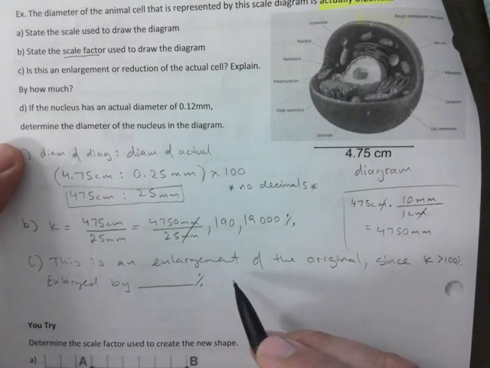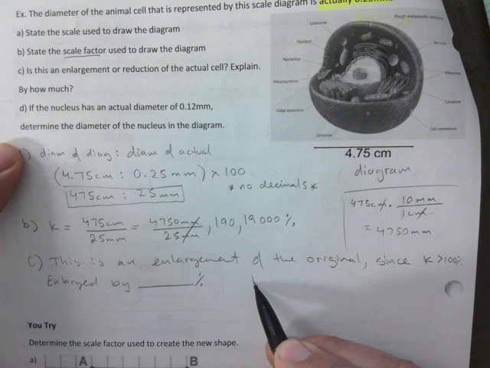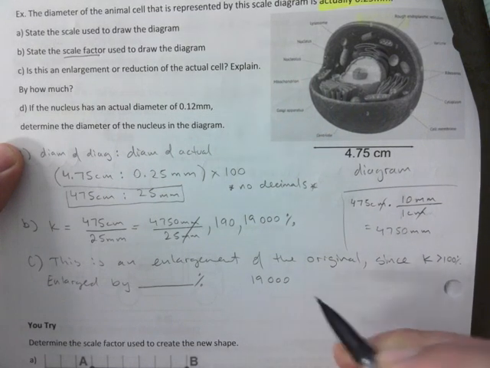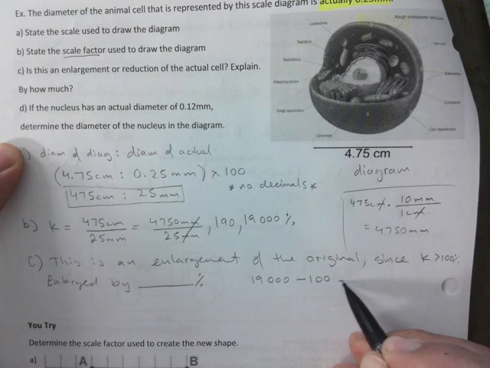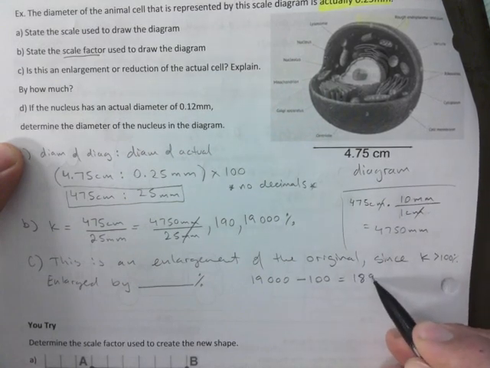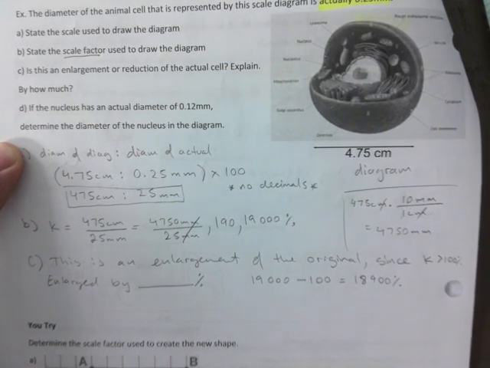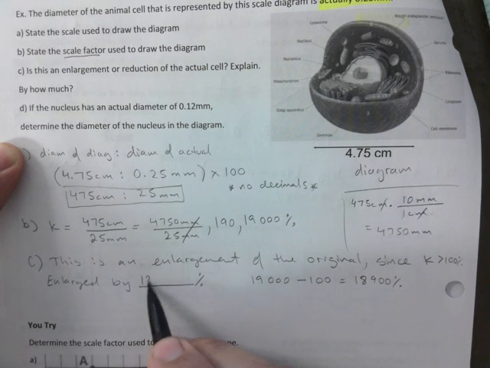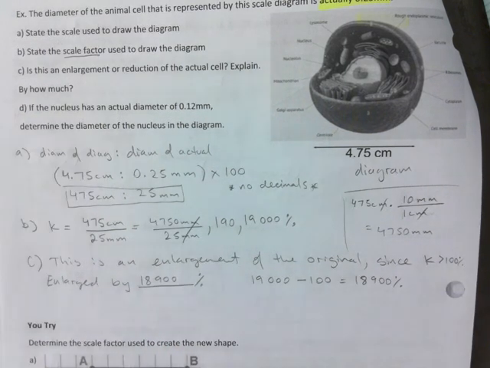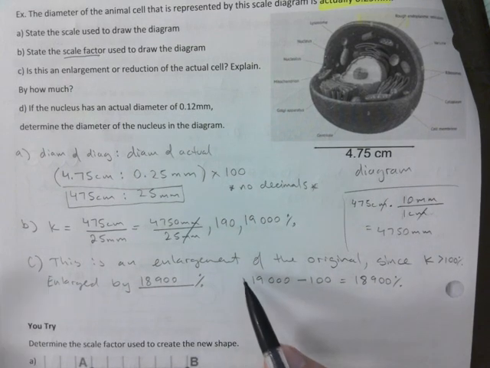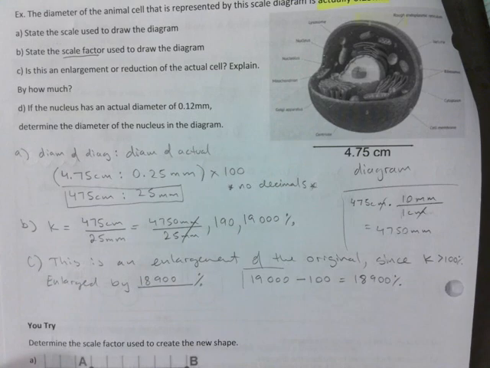So the way we do this one, if you want to do the calculation on the side, we go like this, by 18,900%. You take whatever you got up to, subtract 100 from it. Basically, you're finding how much above 100 you went. So this is the calculation here on the side, if you will.